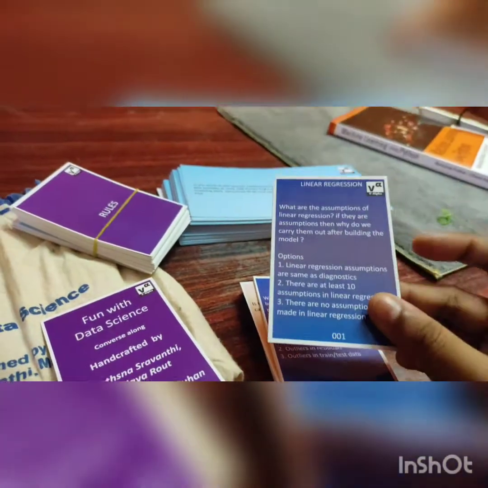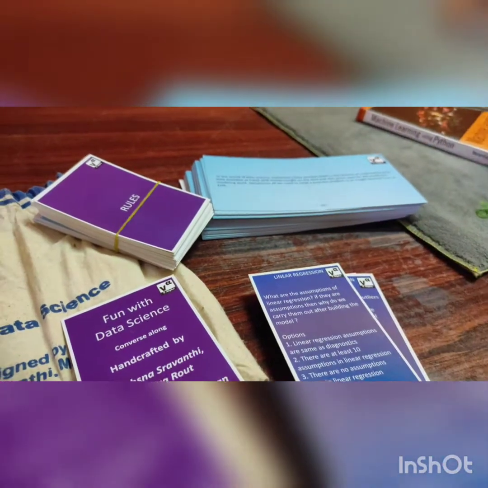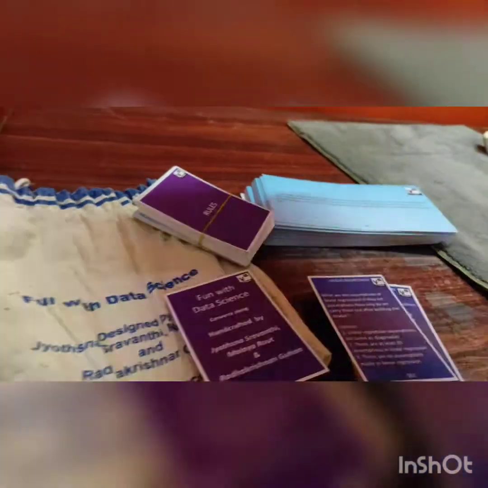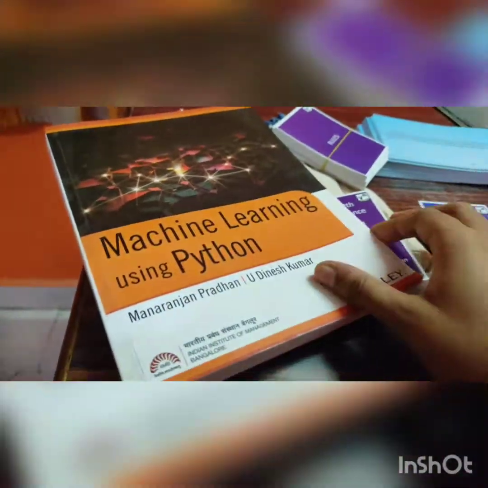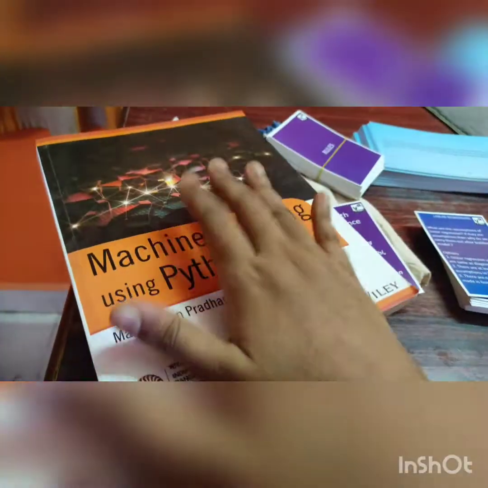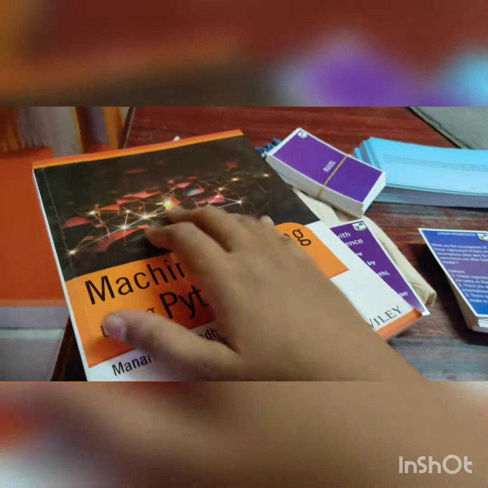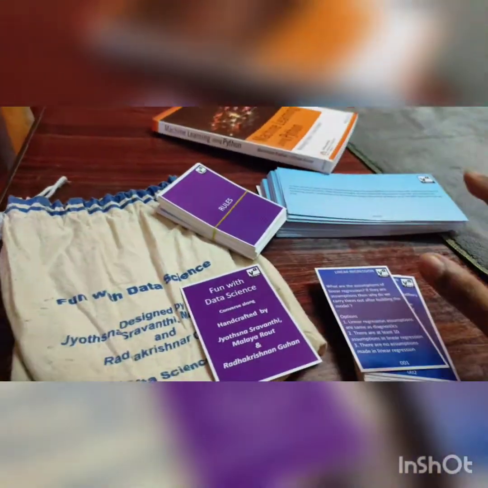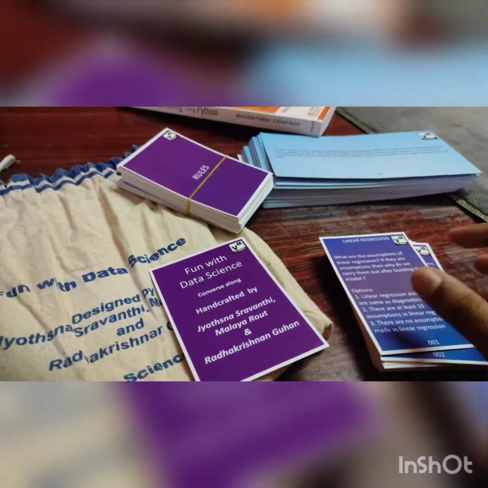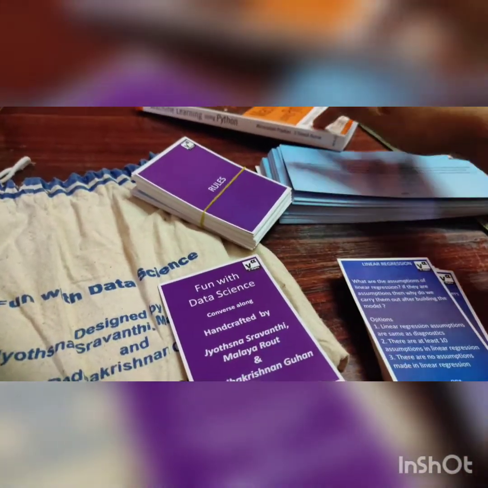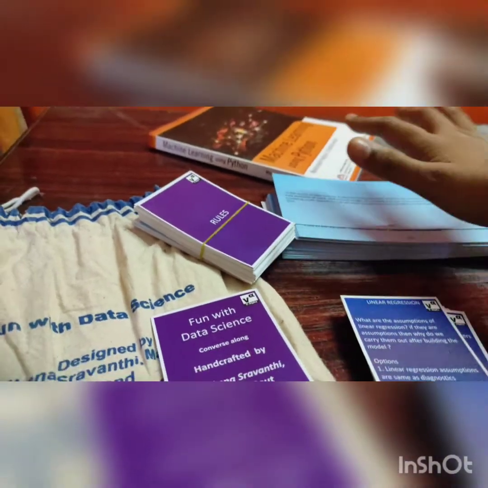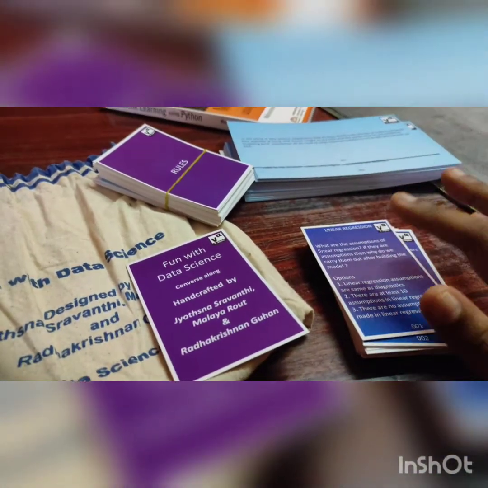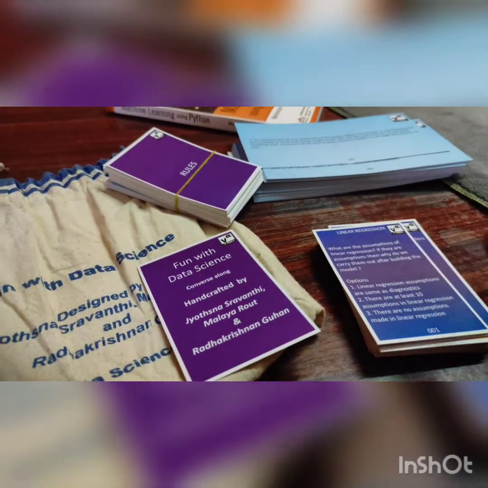For example, whenever I want to read any concept about machine learning, I used to refer to this book, Machine Learning Using Python. This book I used to read. I have also reviewed this book earlier in this channel itself. Sometimes if I am reading this book for 2 hours, then I will read this for half an hour, like that.